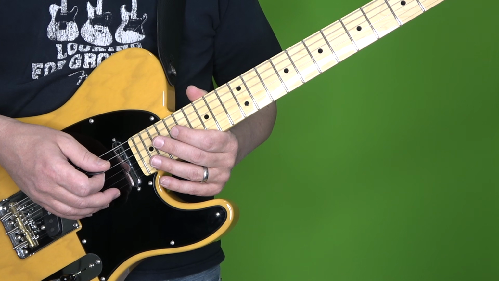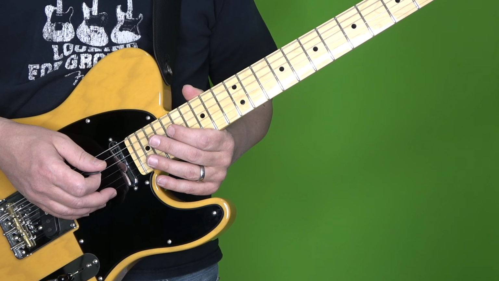Next, I'm going to play the entire solo for you, slowly with the tabs on the screen. That's for the more advanced players.